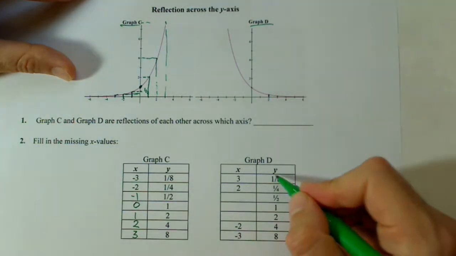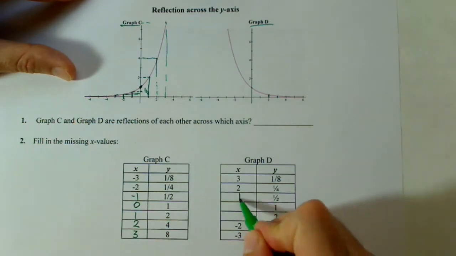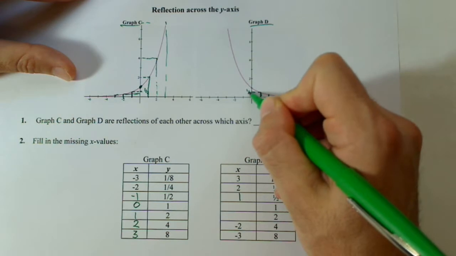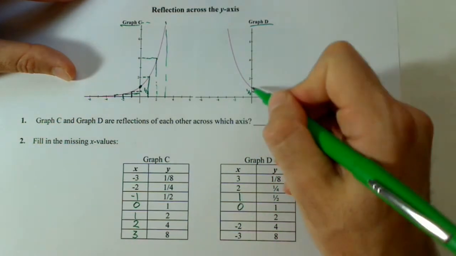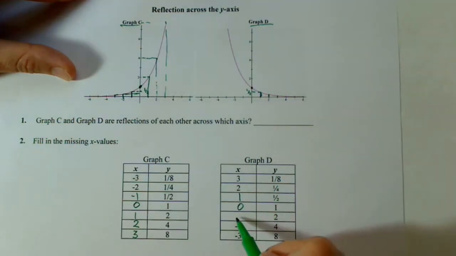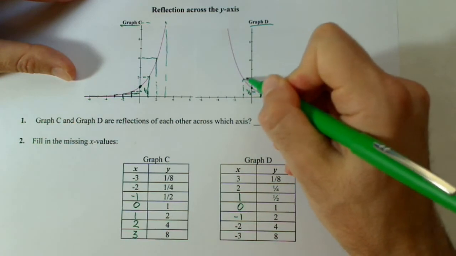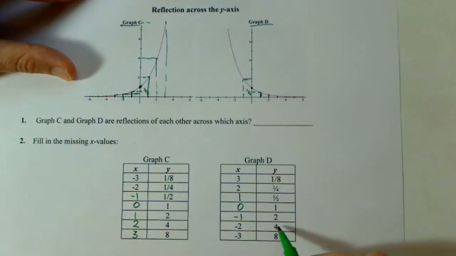Now let's take a look at graph D, which is at 3 is 1/8, at 2 is 1/4, no, it's 1/8, sorry. At 1 it equals 1/2, at 0 it equals 1, at -1 it equals 2, at -2 it equals 4, and so on.